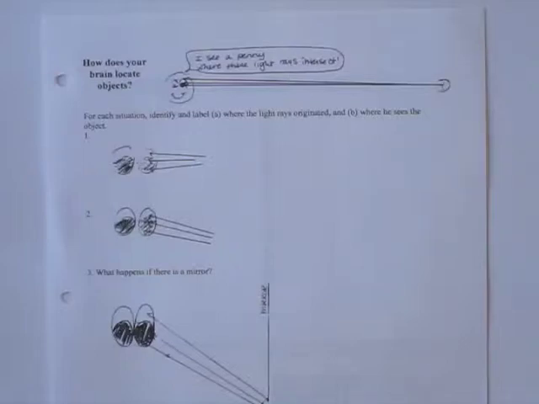In this lesson, we're going to take a look at how your brain locates objects. So how does your brain identify the position of an object that you're looking at? And why do we see an image when we look into a mirror? So have your handout ready.